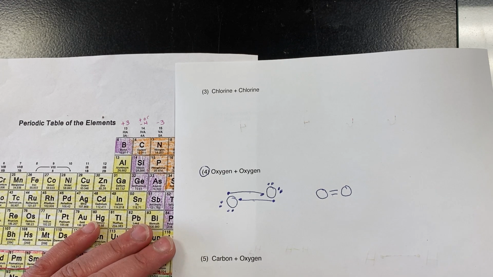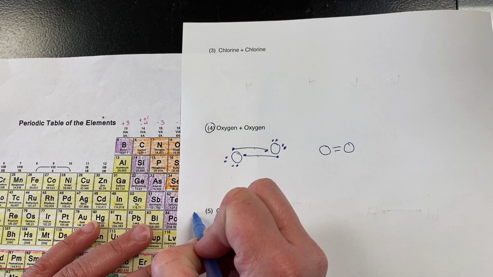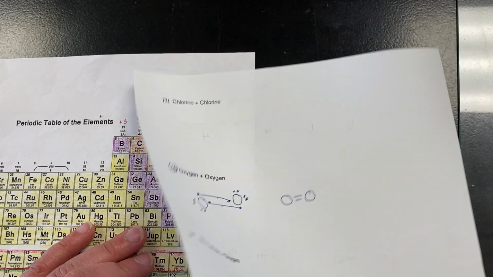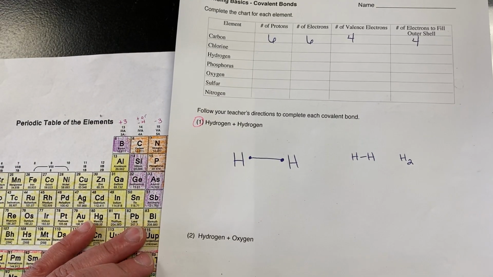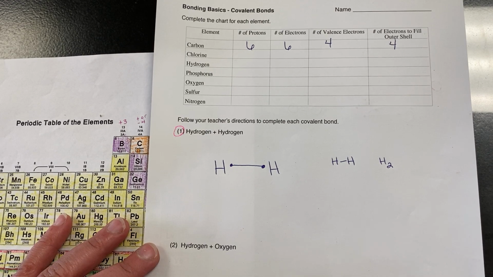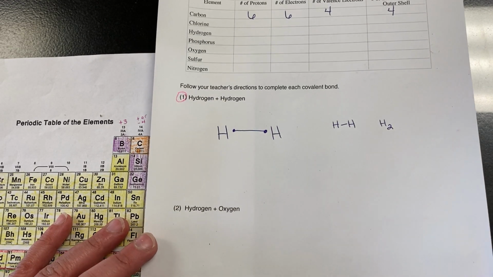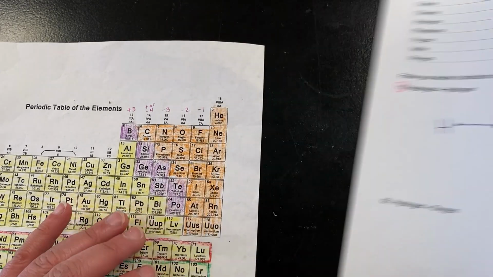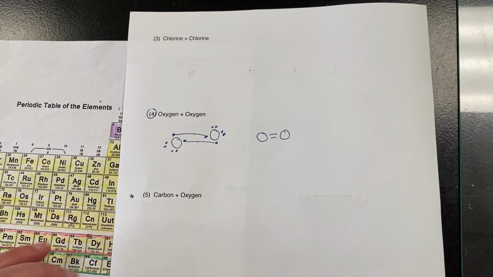Now, not all of them will be double bonds. You will want to watch for double bonds in number 5, but the rest of them should all be single bonds. But you might have more than one atom of a specific element in order to make it work. If you have any questions, please let me know.